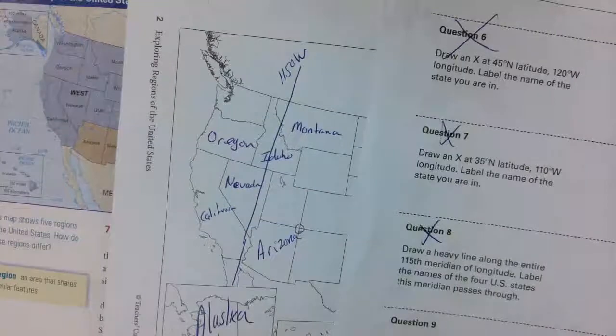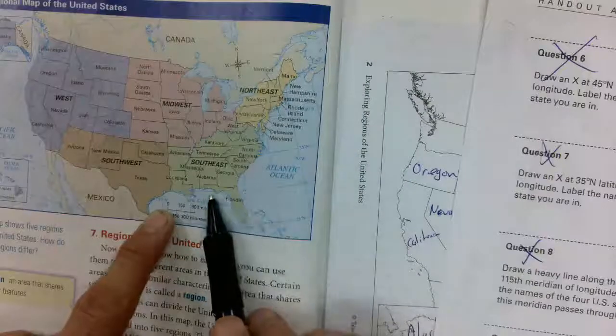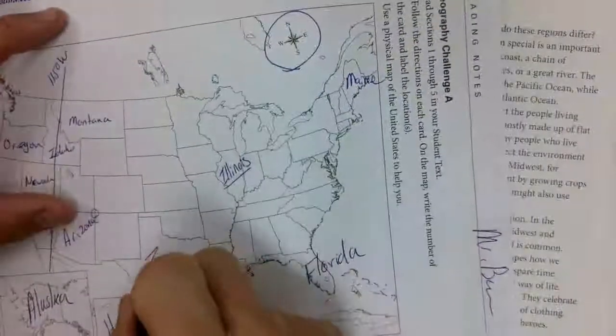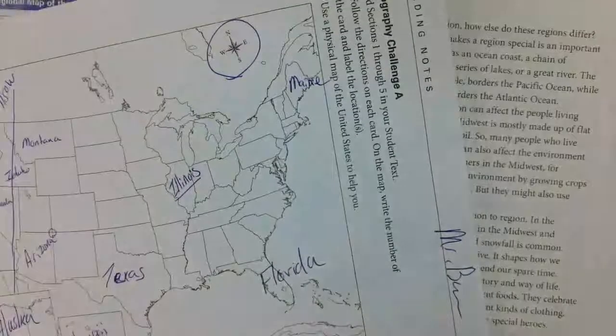Number 9, draw an X at 30 degrees north latitude and 95 degrees west longitude. So 95 is right here, and 30. 30, 95. Well, good grief. We are down south in Texas. Everything is bigger in Texas. And I spelled it wrong. T-E-X-A-S. Texas.